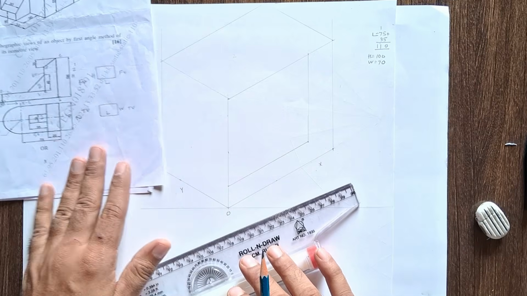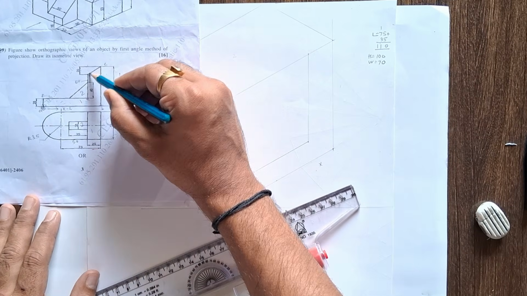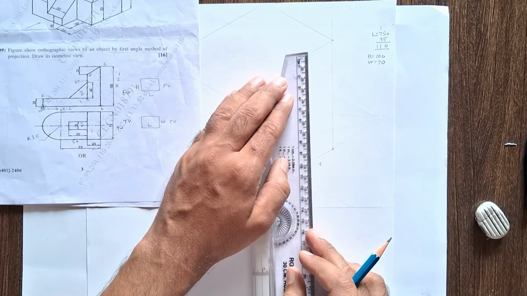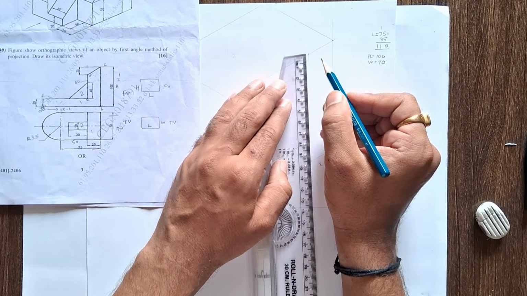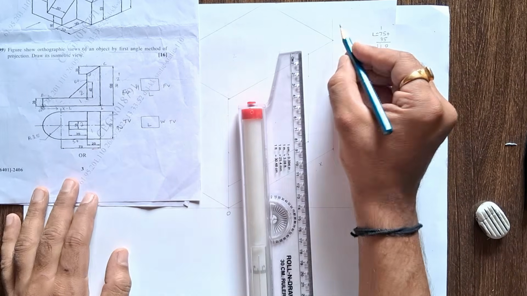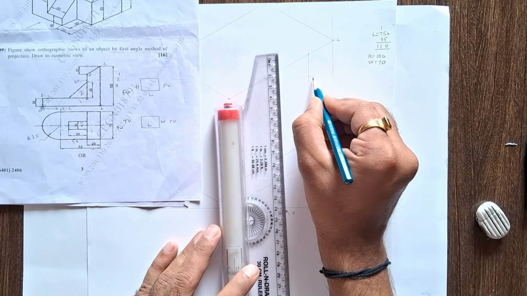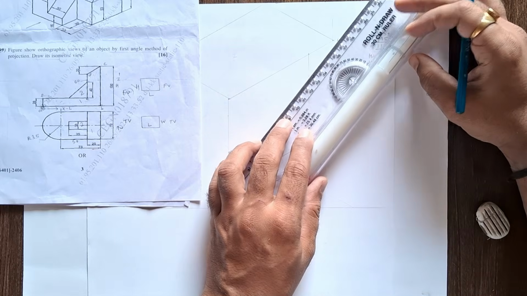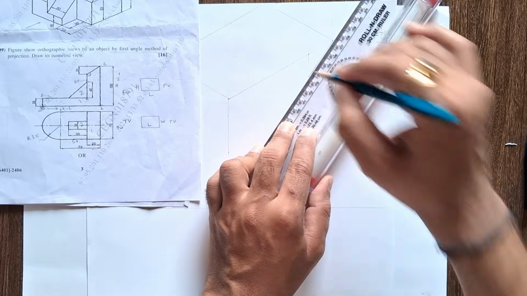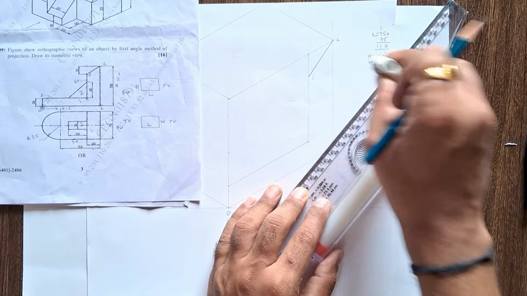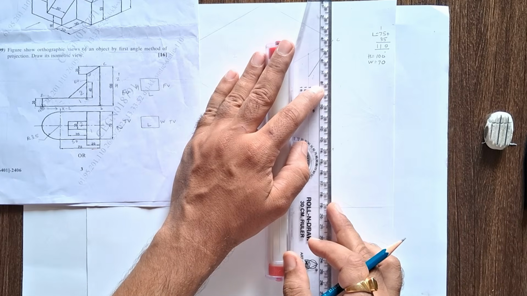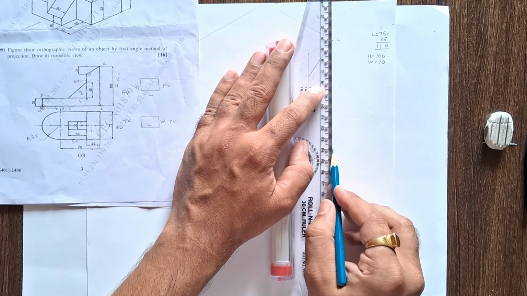Now you can see, we know that this D point is 20 mm below this top surface. So from this point we will mark a 20 mm distance. Now friends, you can see this is the point C and this is the point D. So we can directly join C and D, because the CD line is a non-isometric line. So we can complete this profile by using a thick line.